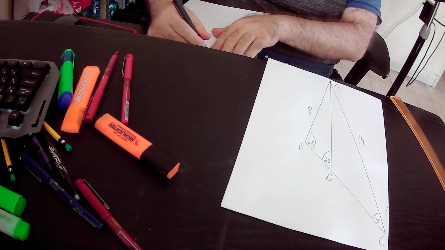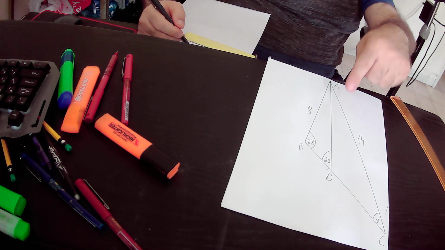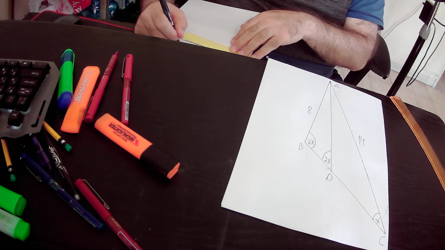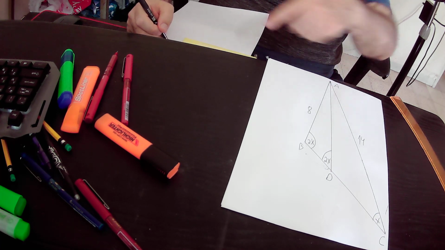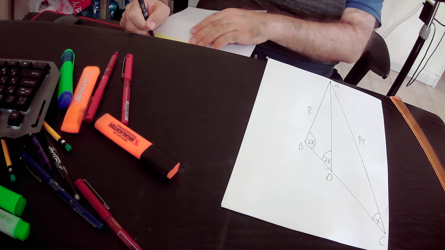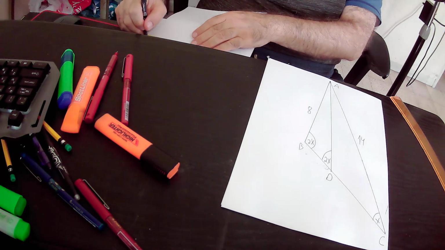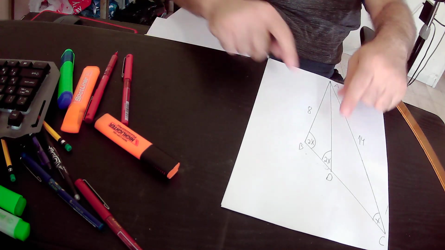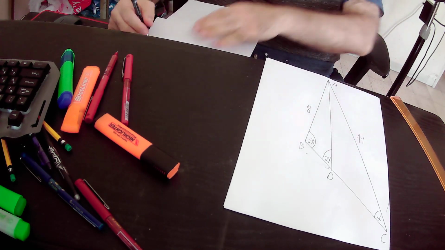Angle ADB equals angle ABD, and both of those angles are equal to 2x degrees.